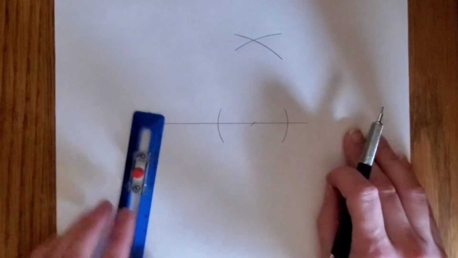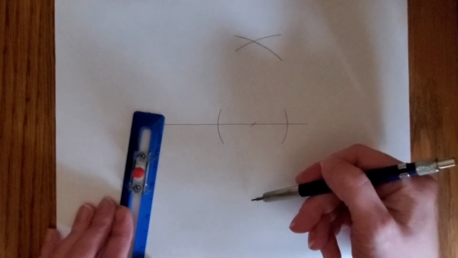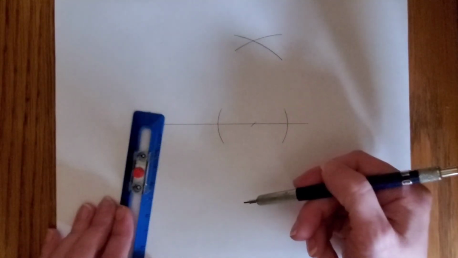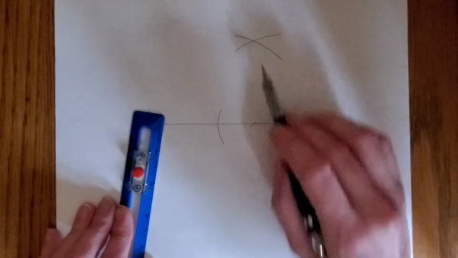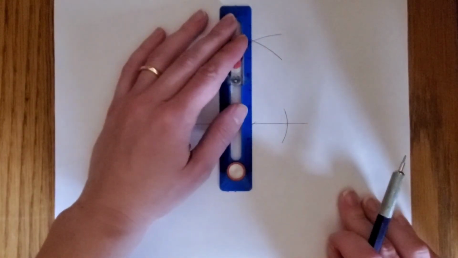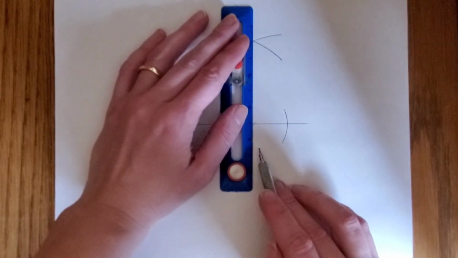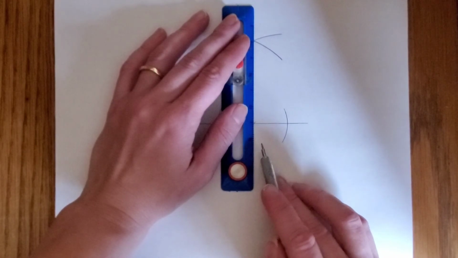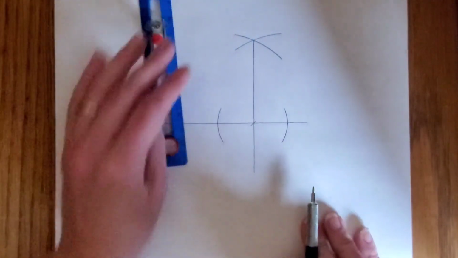I only need to create 1 intersecting point instead of 1 on the top and 1 on the bottom. You're welcome to go ahead and do 2, but you only need 1 because it only takes 2 points to create a line. So I can line up this intersecting point with my given point, and that will give me my perpendicular line.